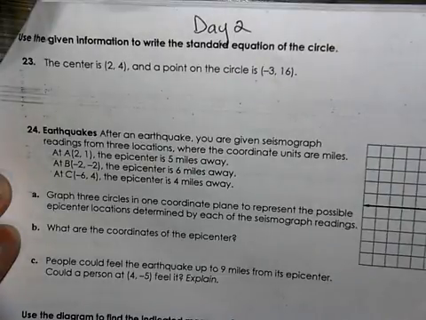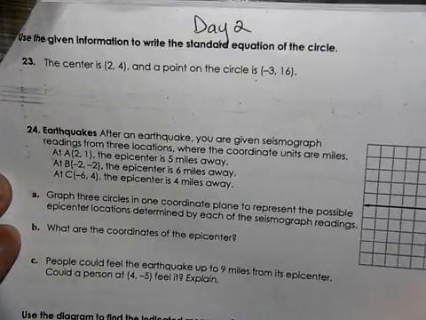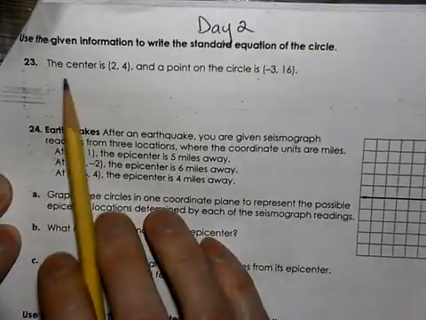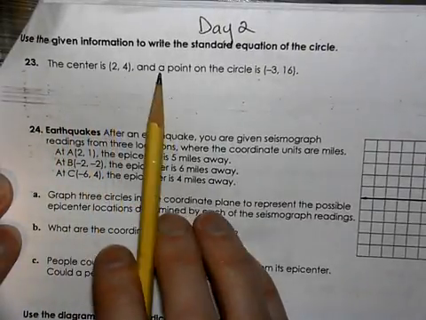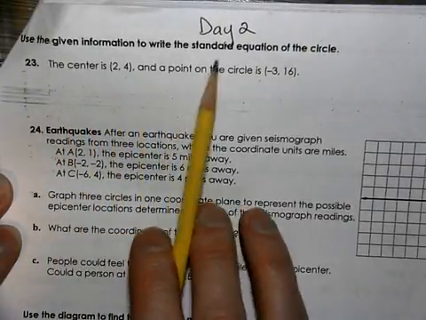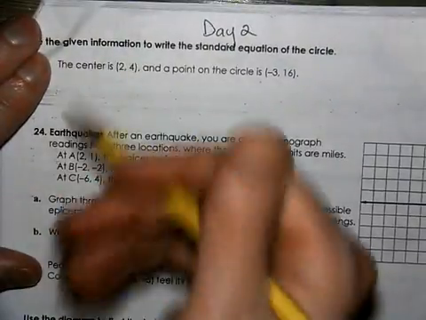This is Geometry, Unit 8. We're working on the test review, starting with number 23. We're given some information about the circle. We need to write the standard equation of a circle.